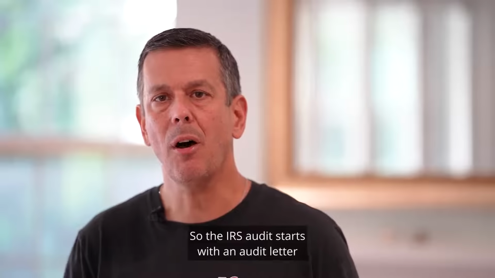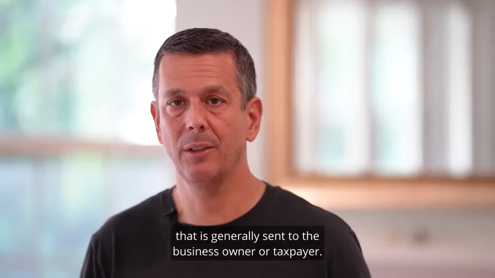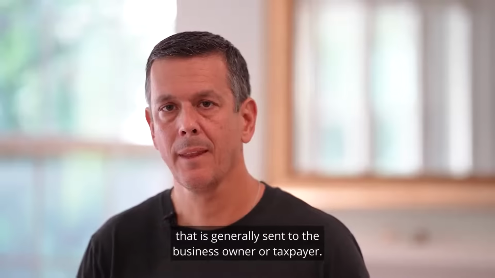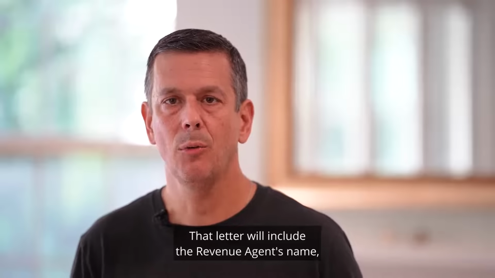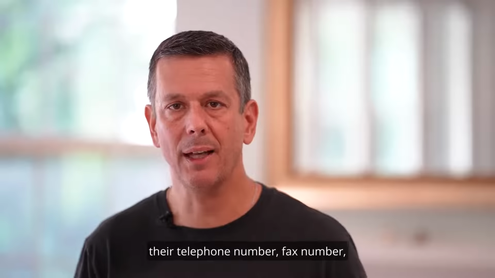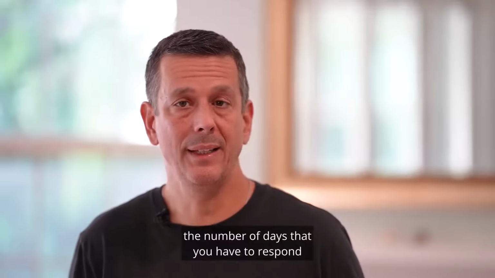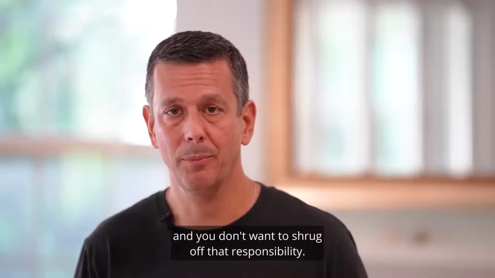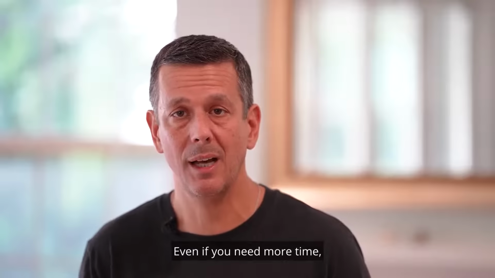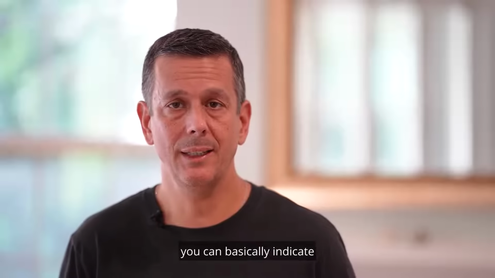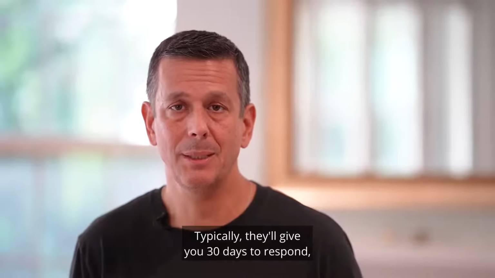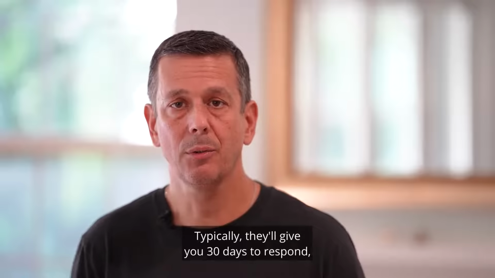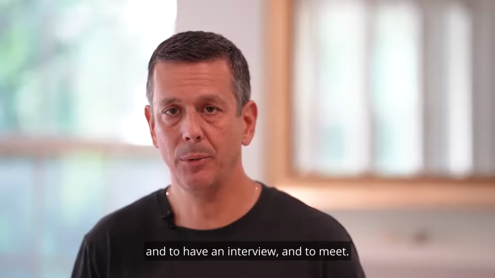So the IRS audit starts with an audit letter that is generally sent to the business owner or taxpayer. That letter will include the revenue agent's name, their telephone number, fax number, and the number of days that you have to respond to the revenue agent, and you don't want to shrug off that responsibility. You definitely want to contact them. Even if you need more time, you can indicate that you need another 30 or 60 days. Typically, they'll give you 30 days to respond, to have an interview and to meet.